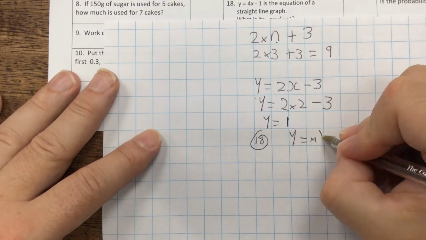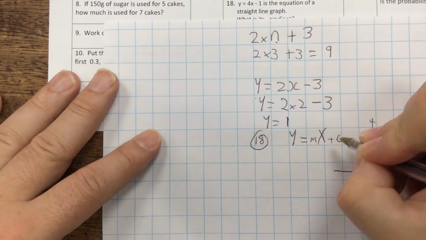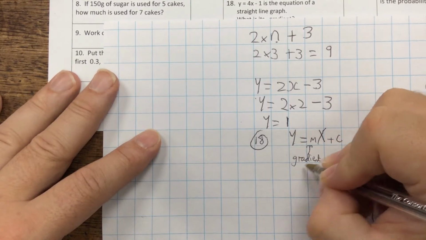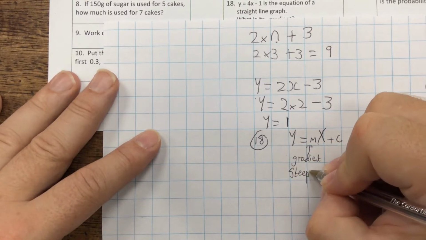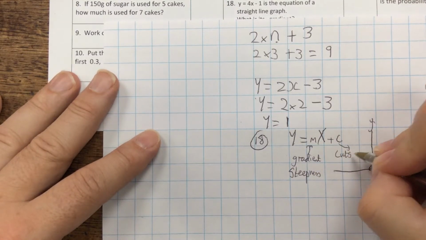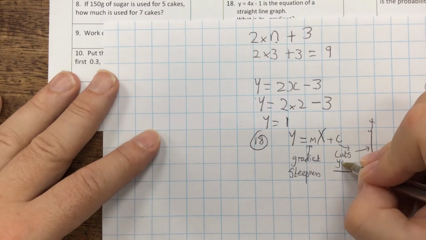So how we used to write it was y equals mx plus c. That is the gradient, the number in front of x, which is the steepness of the line. And that is where it cuts. It's called the intercept. It's where it cuts this line, the y-axis.